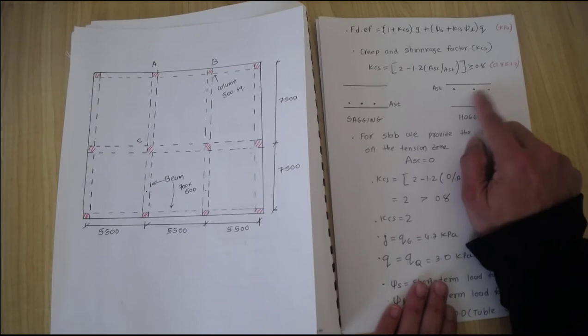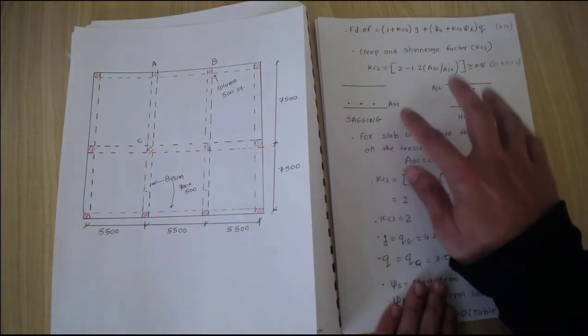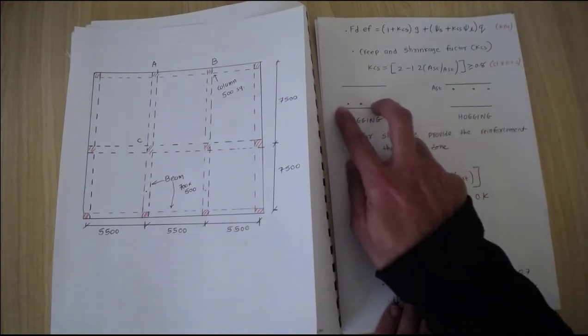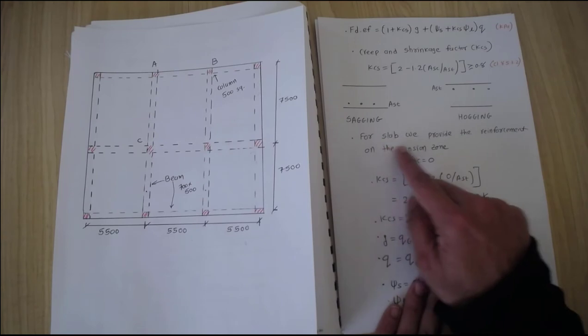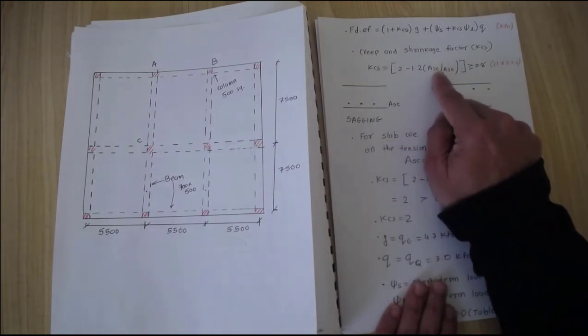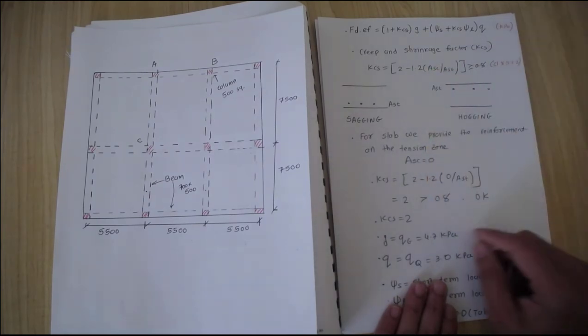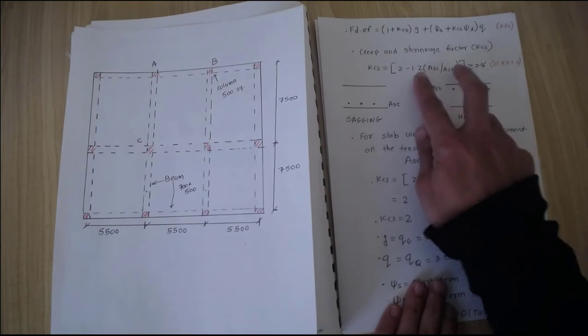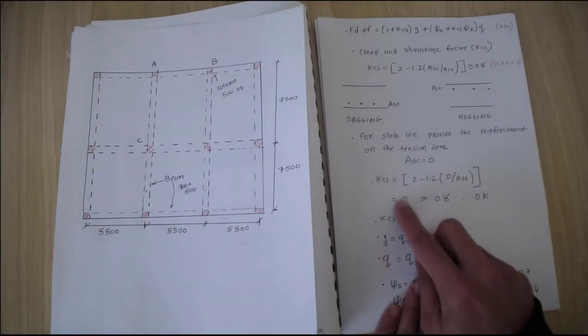So we provide the tensile reinforcement at the top of the edge. And please note, in the slabs, we don't provide the compression reinforcements, unlike the beam. So we generally have this tensile reinforcement. That's written here. Now in that case, ASC, the area of compression reinforcement, is 0. If I substitute the value 0 here, that will give me the 2.